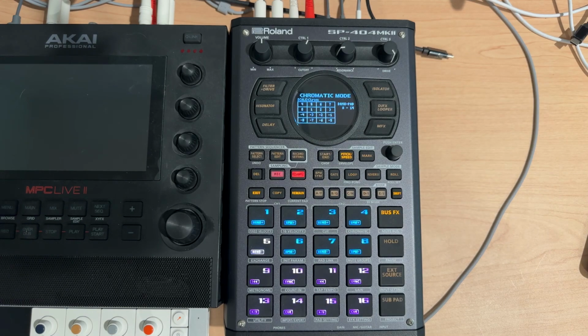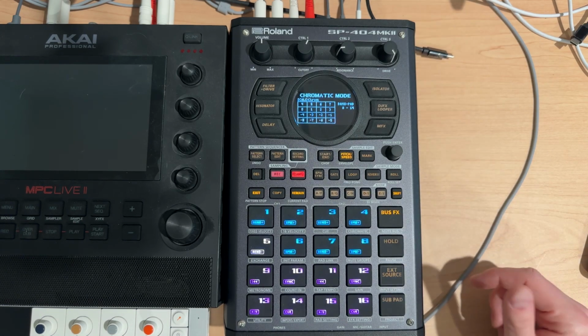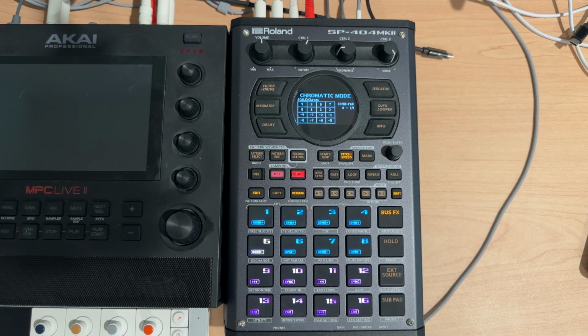It would be great. Anyway, Roland, I don't know if you're listening to me or not, but that's a couple things I would just really like to see on the SP404 Mark II, and I'm sure other people would as well.